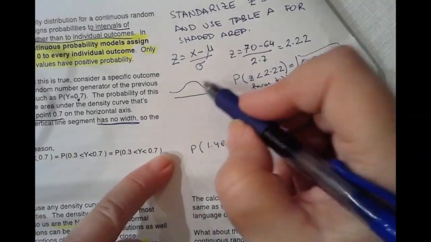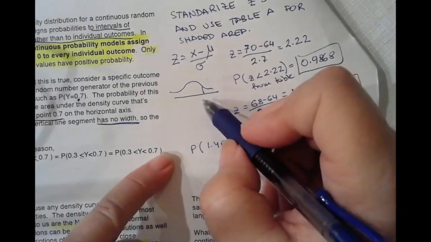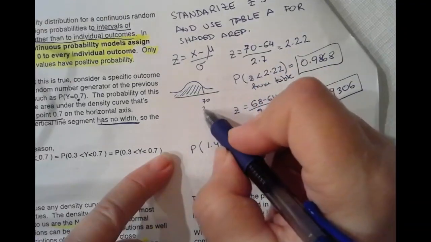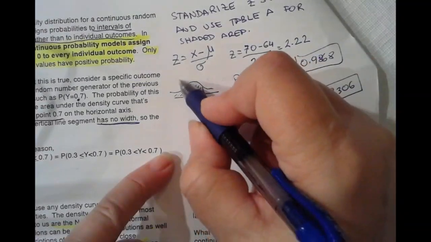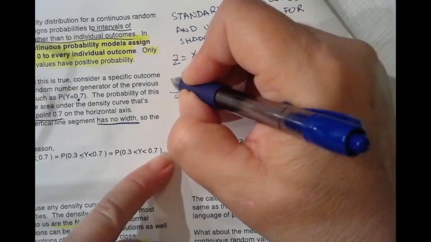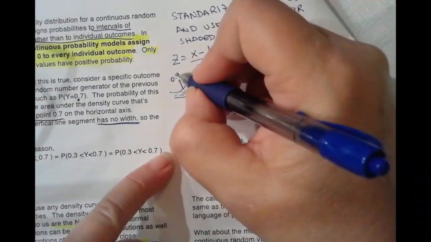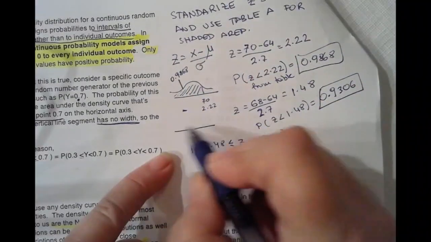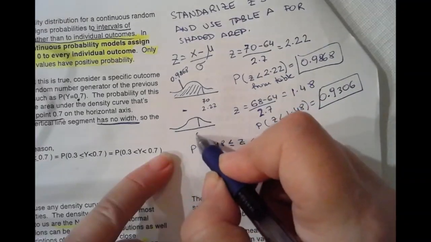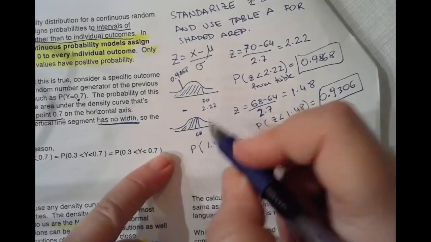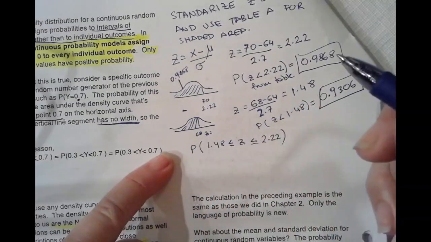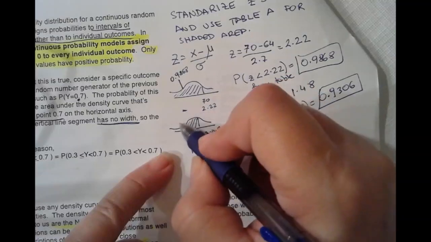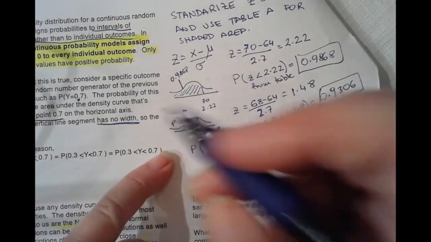So if I'm looking at the shaded part, I'm looking at 70 to the left, right? That's your 2.22, which is 0.9868 minus the p-value of the 68, which is z-score of 1.48, and has a p-value of 0.9306.